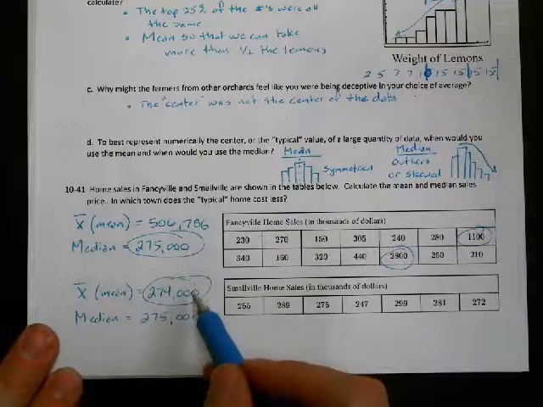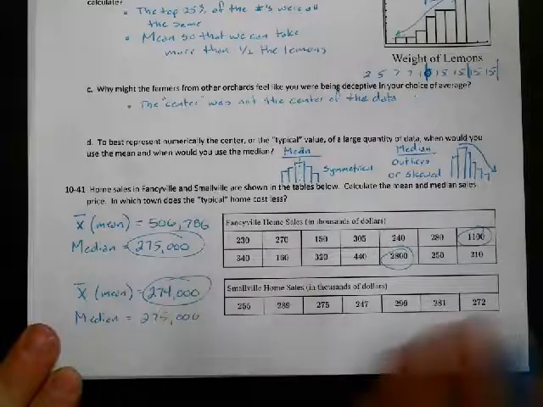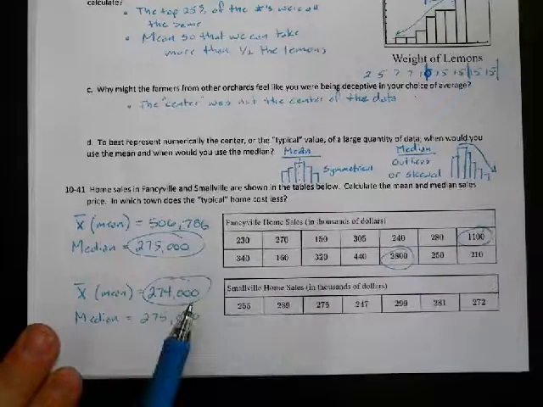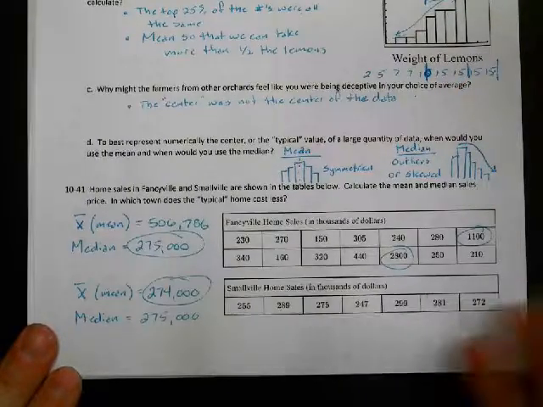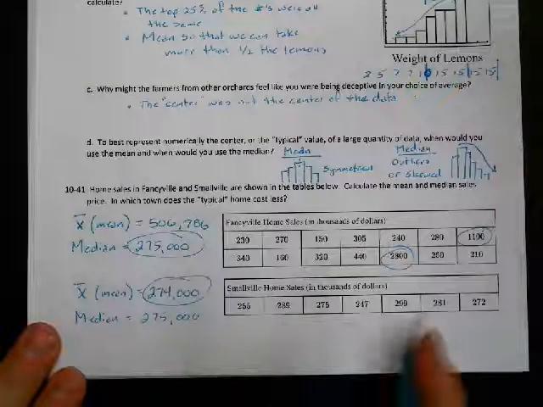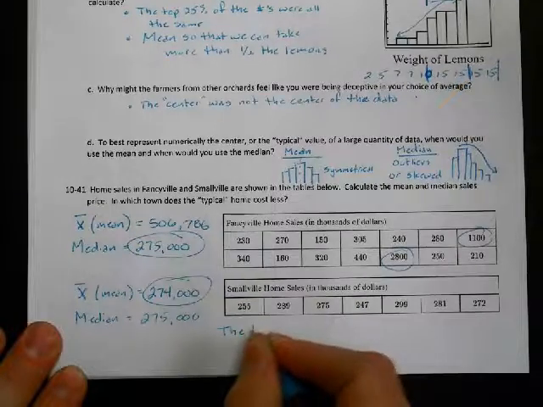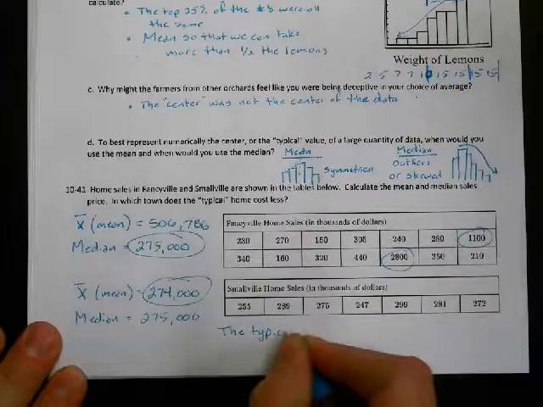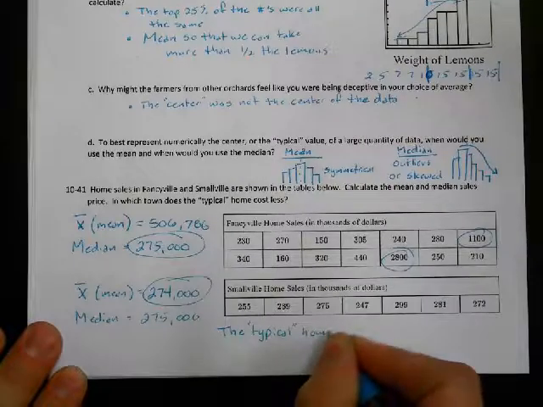I mean, it's off by $1,000, but when you're spending $275,000, $1,000 isn't going to make that big of a difference. So it looks like the typical home is the same whether you're in Fancyville or Smallville. So the typical home price is about the same.